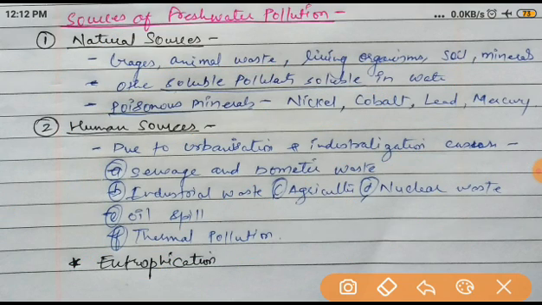Next one is nuclear waste. There are so many nuclear plants producing electricity. Nuclear experiments are also done for war. Different bombs are there. Because of it, a large amount of nuclear material is there. These nuclear elements, radioactive elements, are mixed with water, and it contaminates not only surface water but also the groundwater.